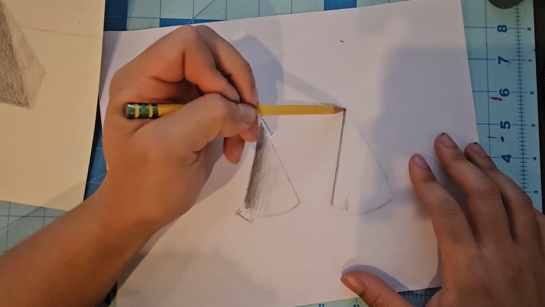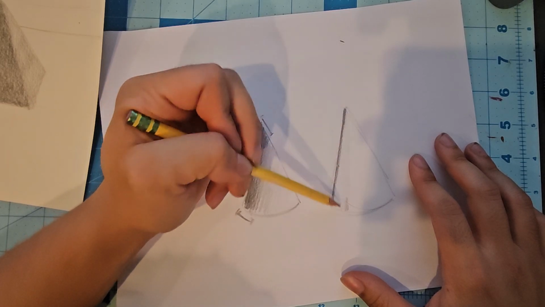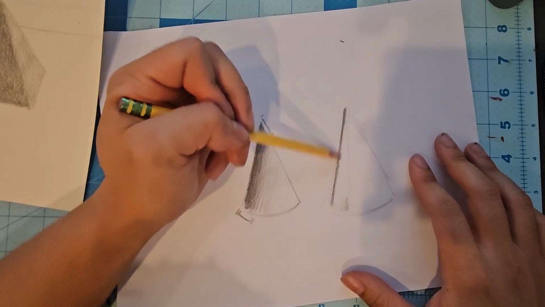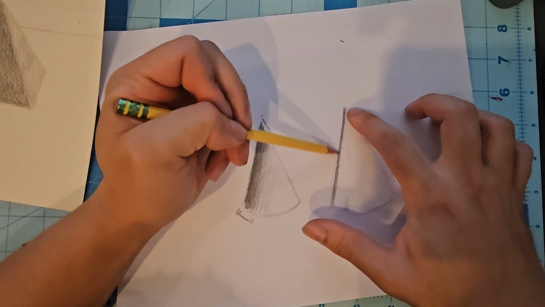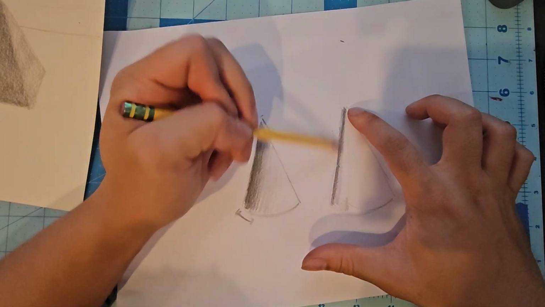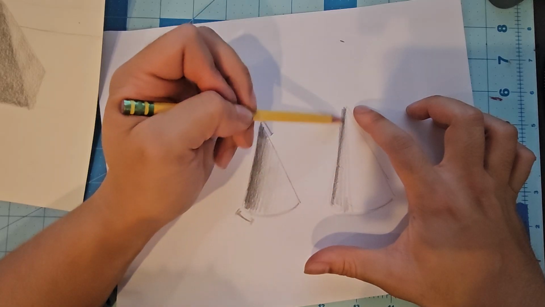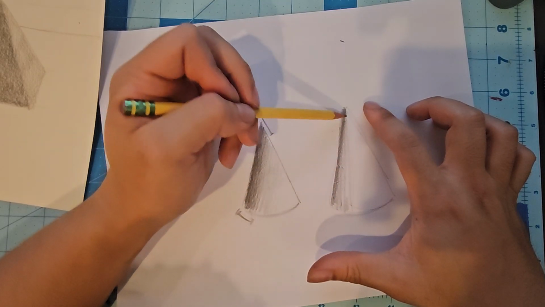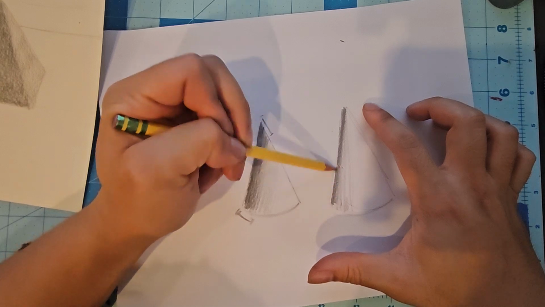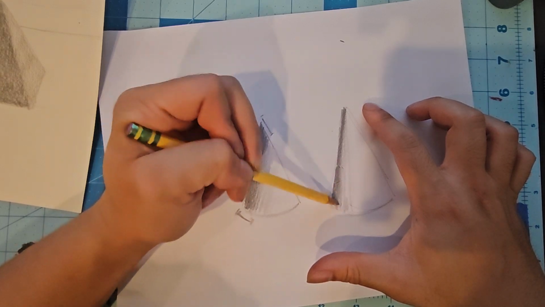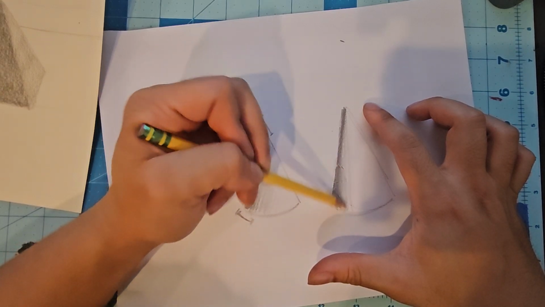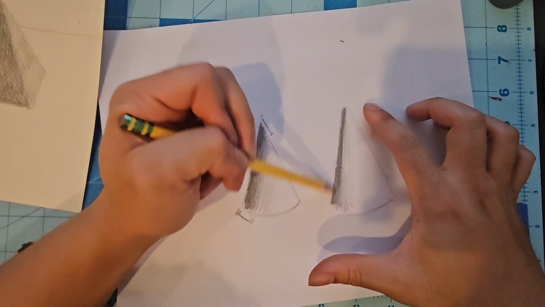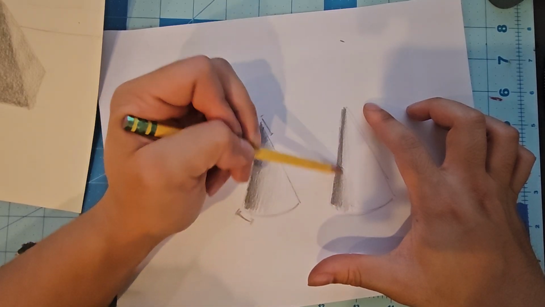Instead of going like that, we're going to return to this top point here, sort of like a fan. We want this bottom to have a wider dark area than the top, as you can see I'm providing here.